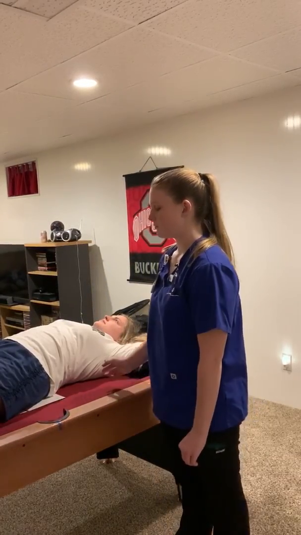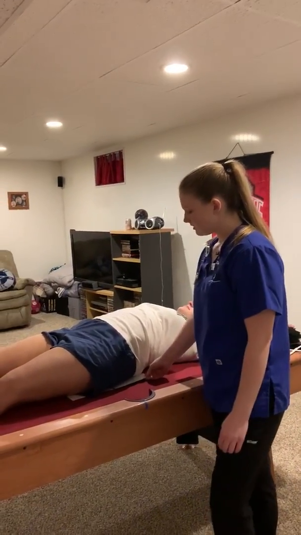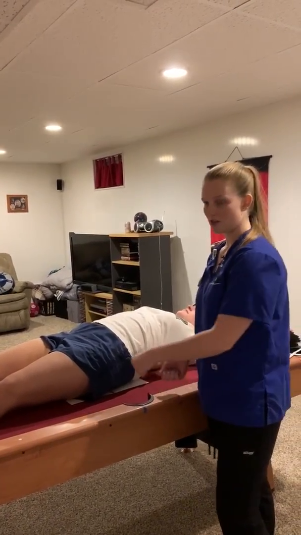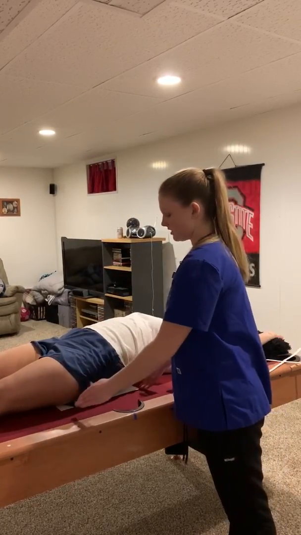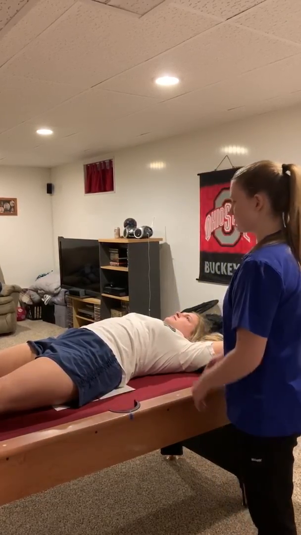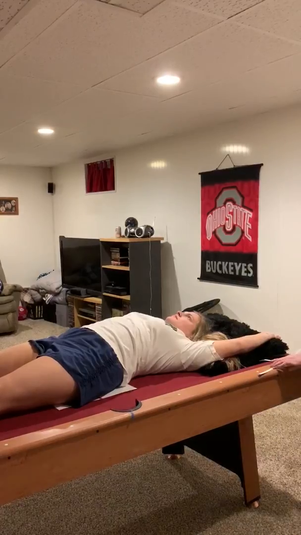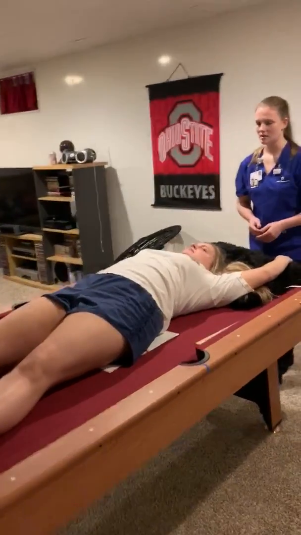And then I'd go ahead and lay her down on the table, and I would get a 14 by 17 inch cassette, and I would place it into the table bucky. But since we don't have a table bucky here, I just put it underneath her for now. And then I would have her lay straight and make sure that she's not crooked. So I'd come over here and make sure she's straight along the table.